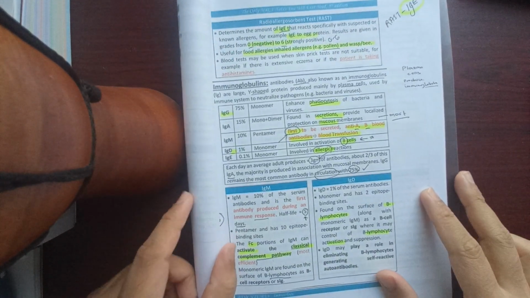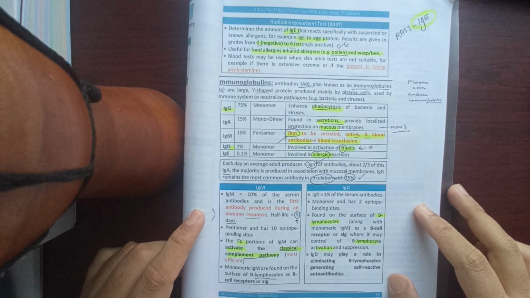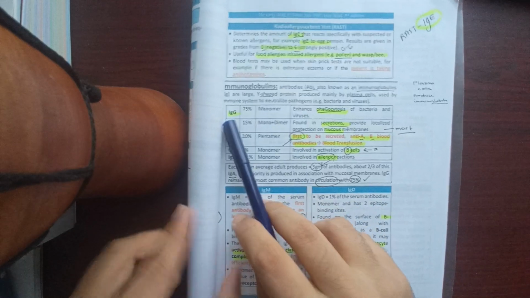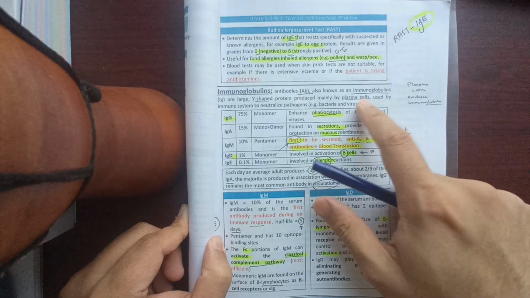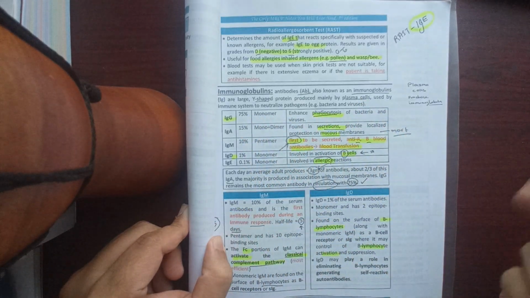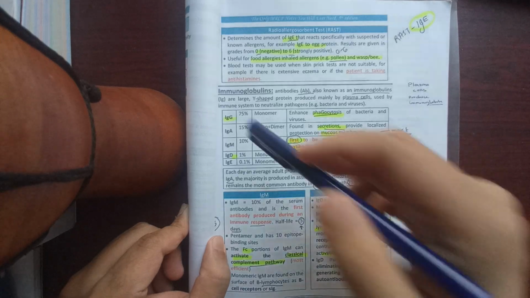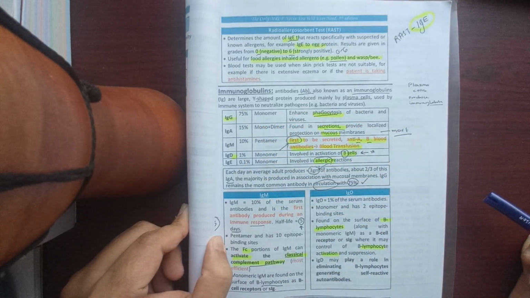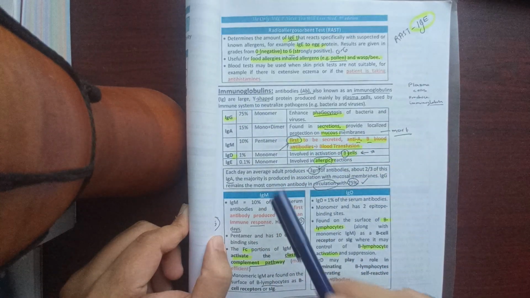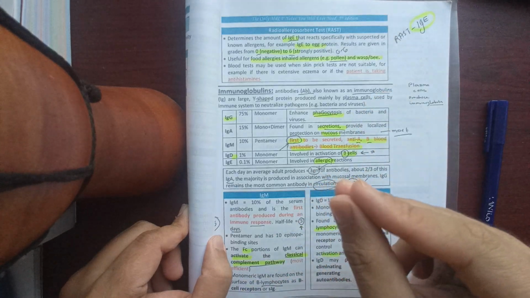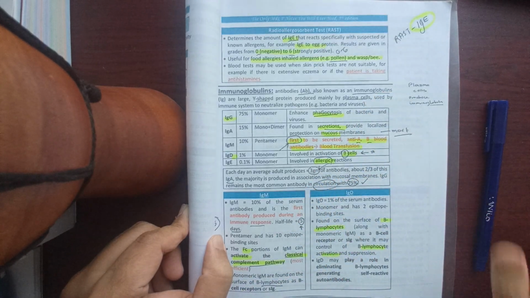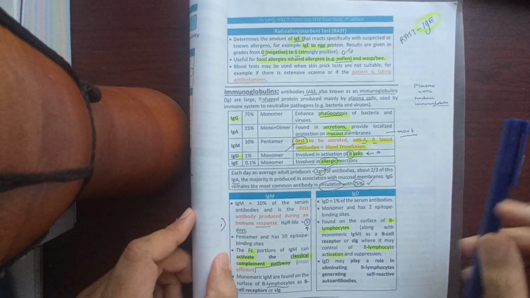Okay. Next will be immunoglobulins, very important as well. Immunoglobulins are basically antibodies, right? Known as Ig, they are large Y-shaped proteins produced mainly by plasma cells. Very important. They are used by the immune system to neutralize pathogens like bacteria and viruses. So there are 5 types of immunoglobulins. First one is IgG. That is the most important one, 75%. It's a monomer and enhances phagocytosis of bacteria and viruses, like neutrophils engulfing the bacteria and viruses.